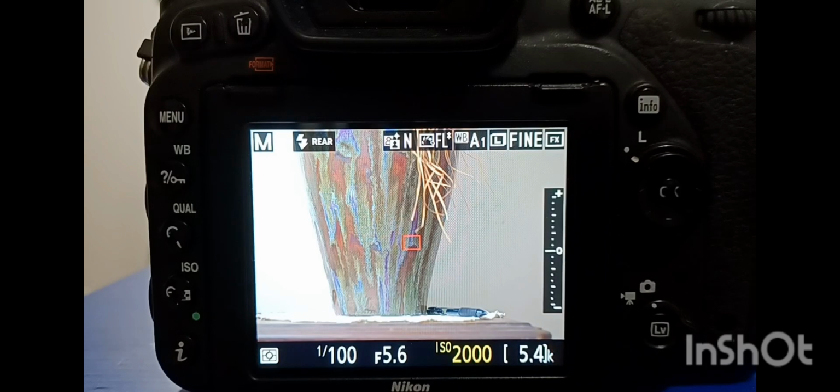So like I said, if you change one of these, you have to adjust on the other. Let me rephrase. If you increase on your aperture, you have to decrease on your shutter speed or increase on your ISO.